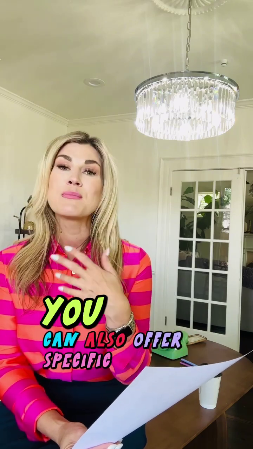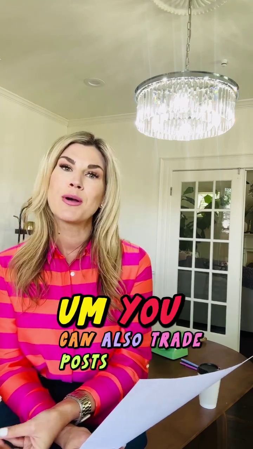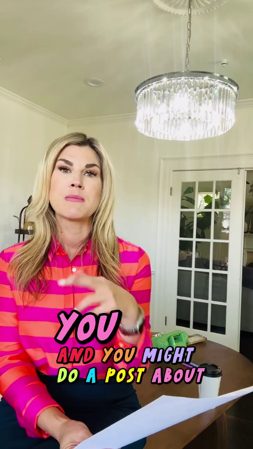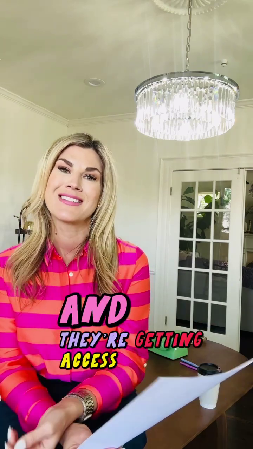You can also offer specific incentives when people hit follow and like. Maybe they unlock a certain leasing special. You can also trade posts with local businesses. This is a super helpful one for cross promotion. Go to local businesses and they might do a post about you and you might do a post about them, and you tag each other, and now you've opened up to their audience and they're getting access to yours as well.